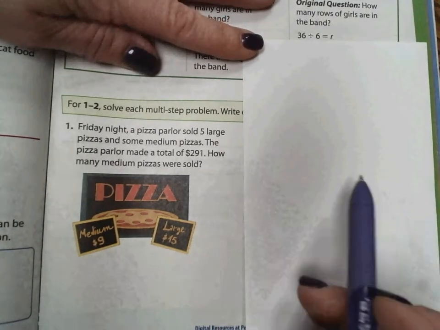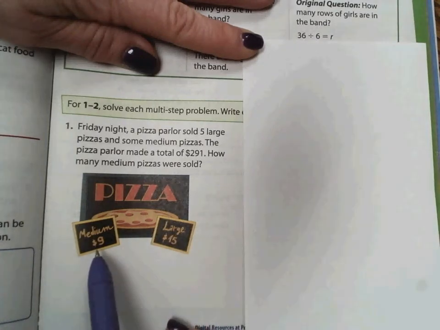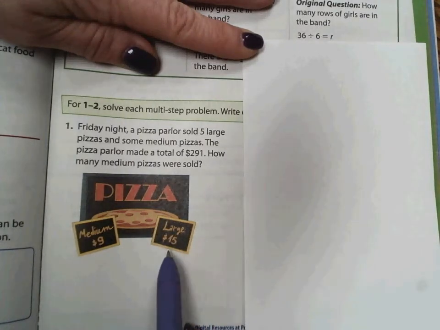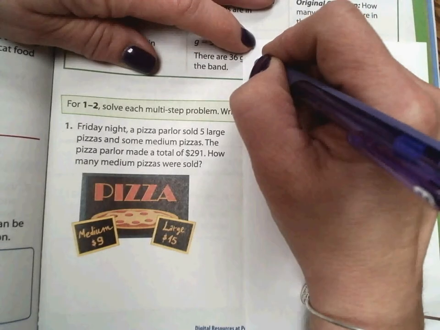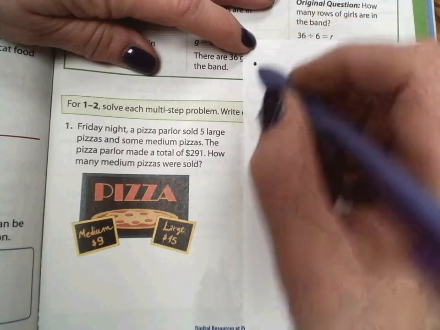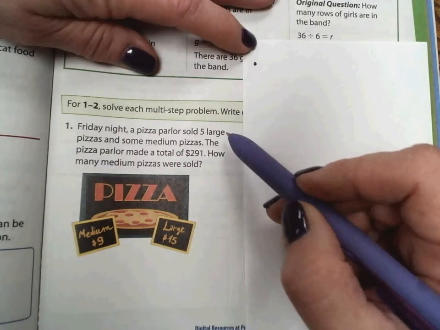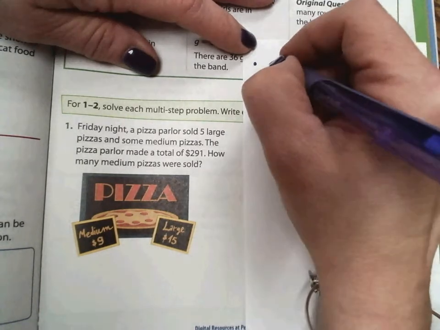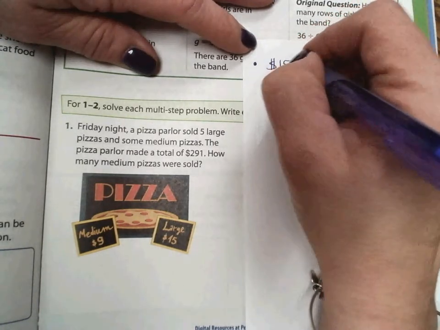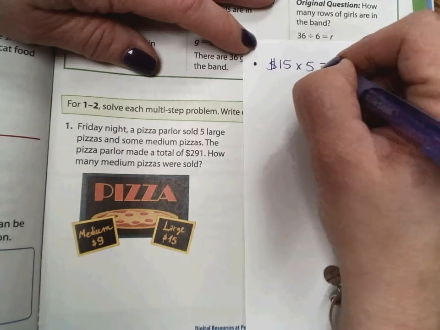So the first step would be, I'm looking at the picture and I see that a medium pizza costs $9 and a large pizza costs $15. So the first step that I can do is figure out how much was spent on large pizzas. A large pizza costs $15 and they sold 5 of them.